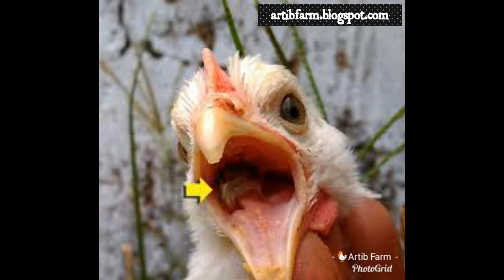Another point is that there are lesions in the mouth and in the throat for wet fowlpox, and for the dry fowlpox, there are lesions on the face, the wattle, and generally the skin of the hen.